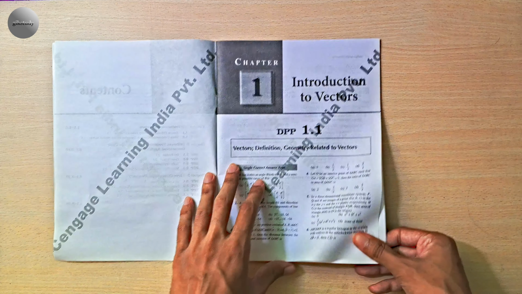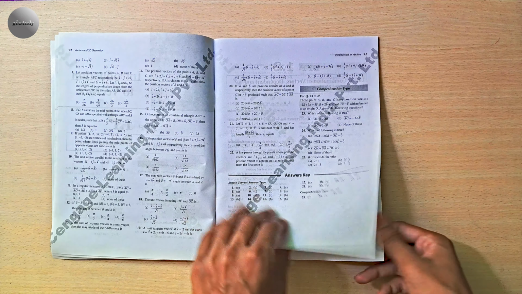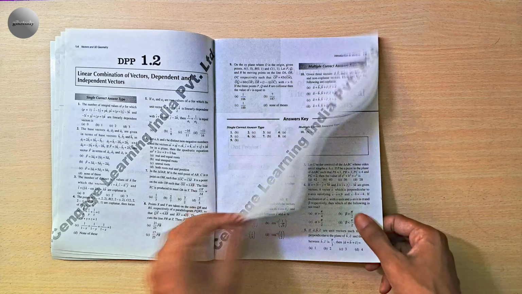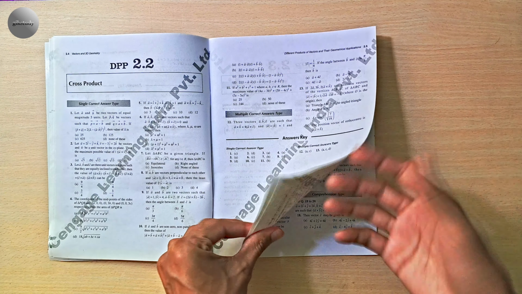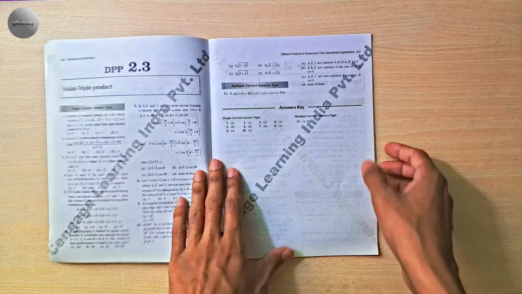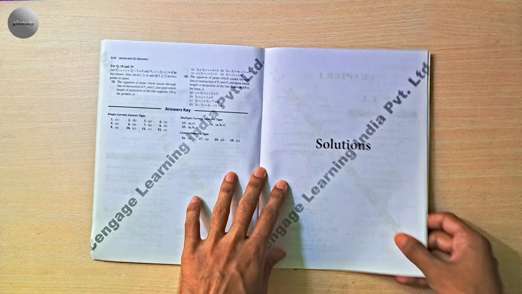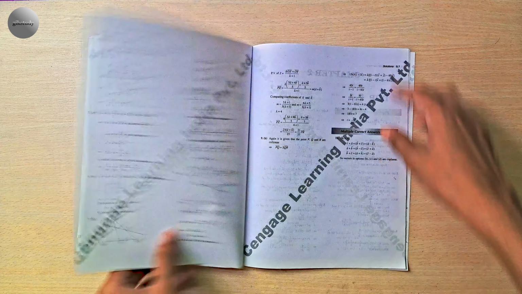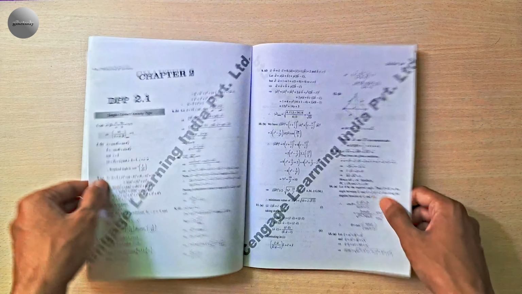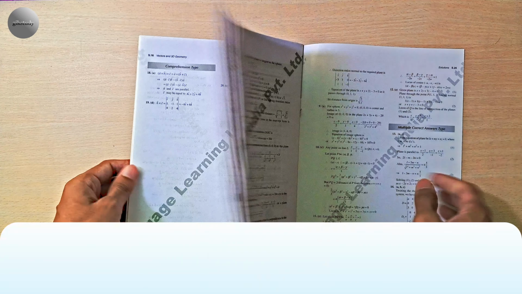And there are different types of questions given here, like single correct answer type, comprehension type, multiple correct answer type, maybe sometimes subjective questions are also given here, and at the end of each DPP you get the answer key, and at the end of this DPP you get the solutions section. Like here you can see the solutions section, and here you get all of the solutions of each of the DPP and each of the questions. Okay, so that's it for the DPP.